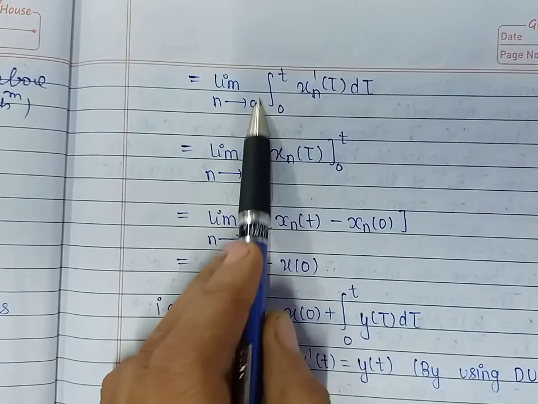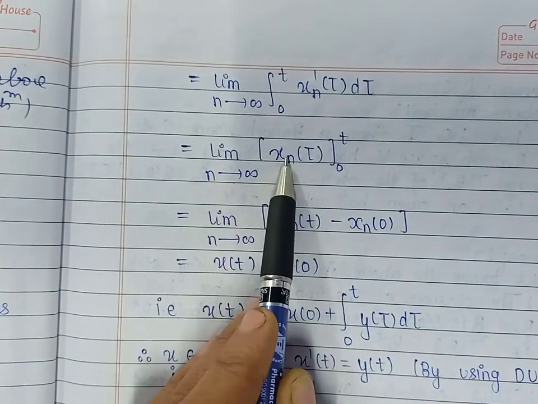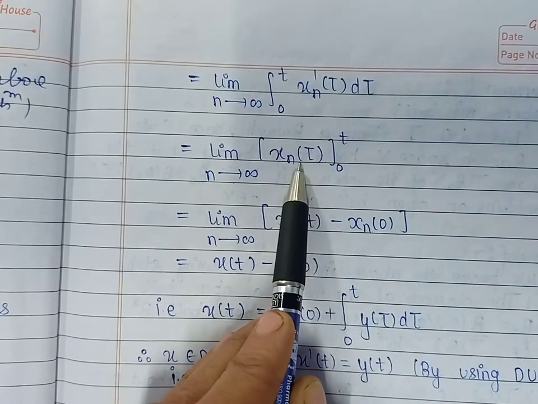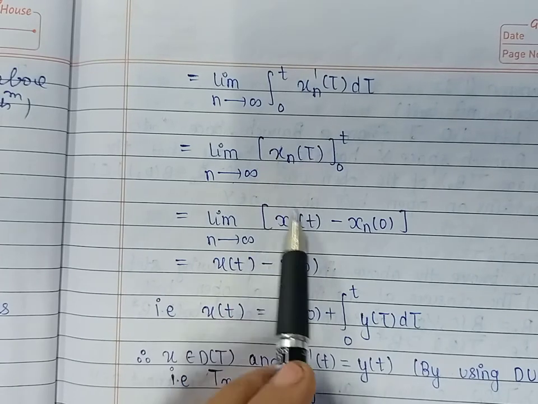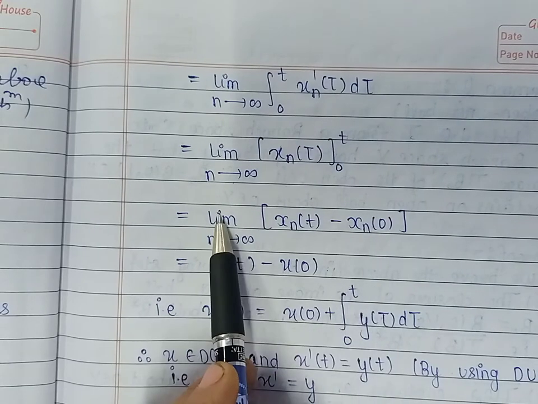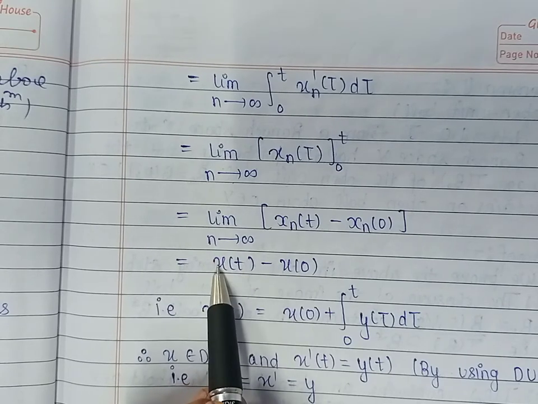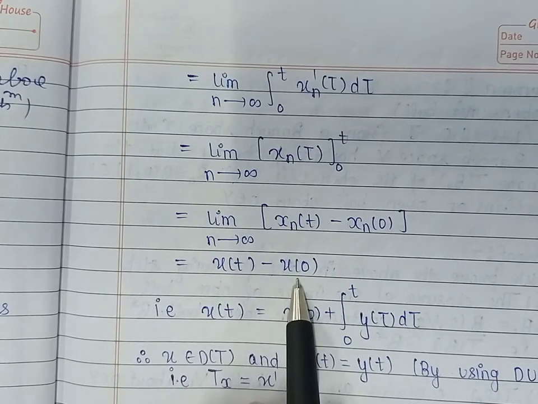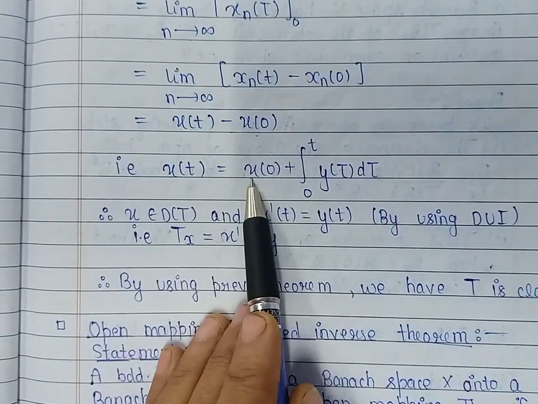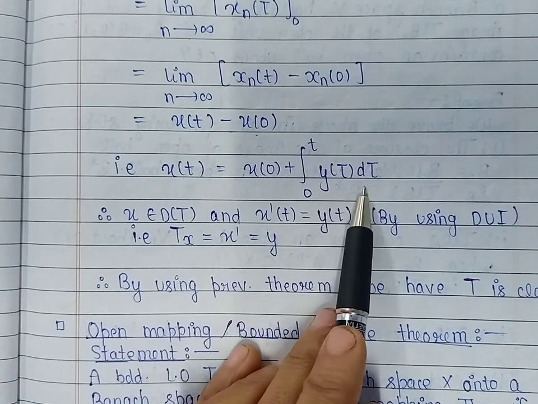From here, simplifying this integral, this will become the limit as n approaches infinity of x_n(tau) between the limits 0 to t. So substituting the limits here, this will become the value of x_n at t minus the value of x_n at 0. Applying this limit, the limit of x_n is x, so this will become x(t) minus x(0). So we have obtained the value of x(t), which is given by the value of x at 0 plus the integral from 0 to t of y(tau) d tau.